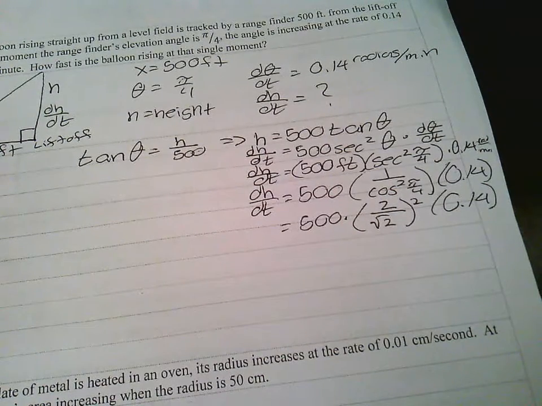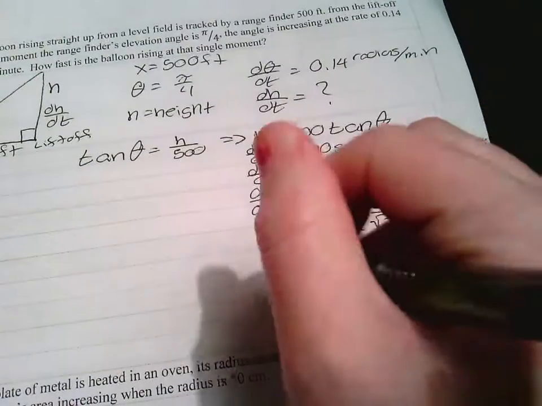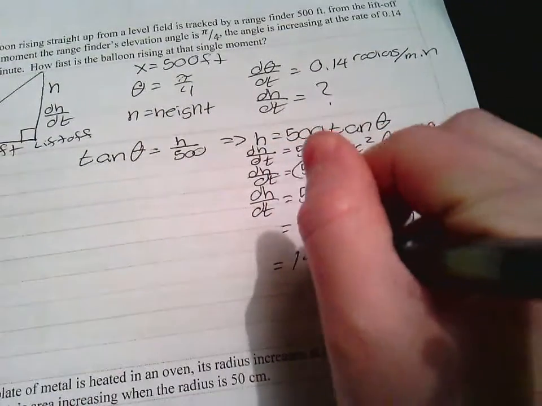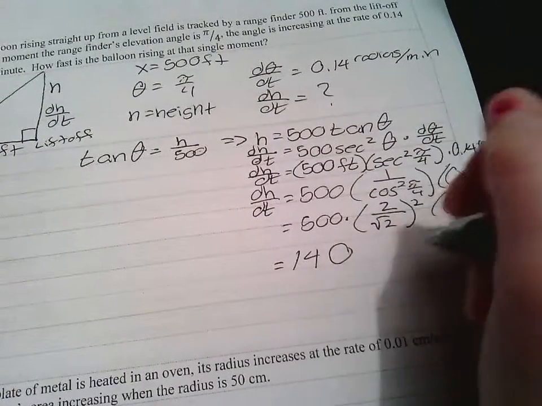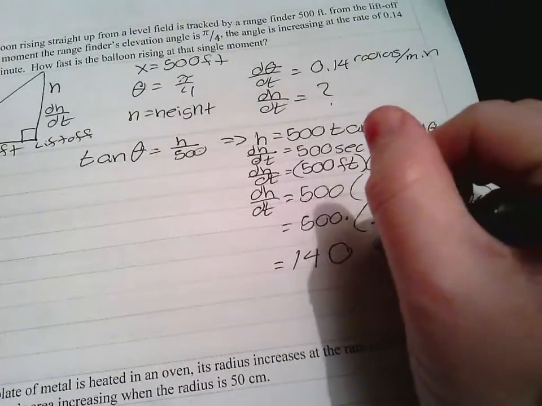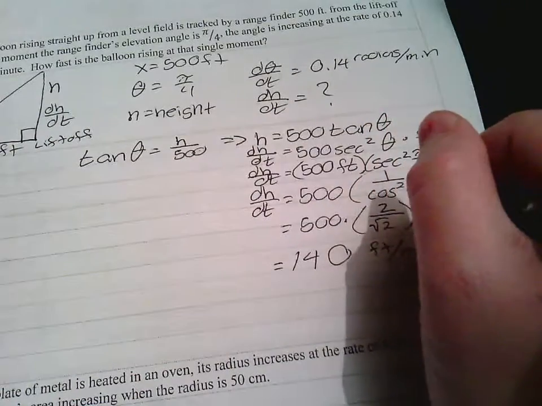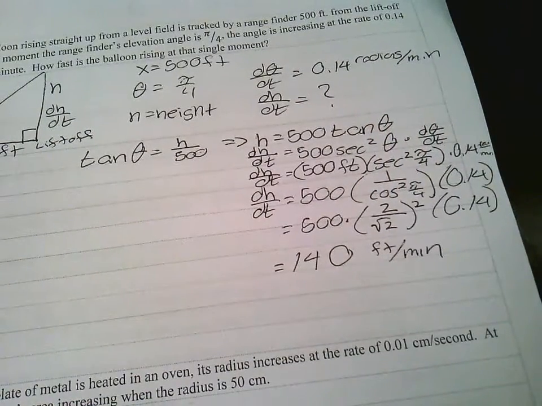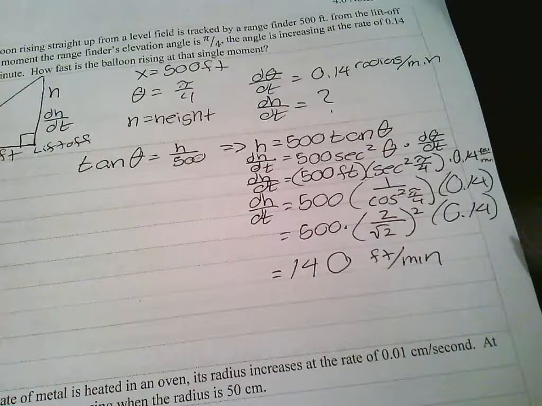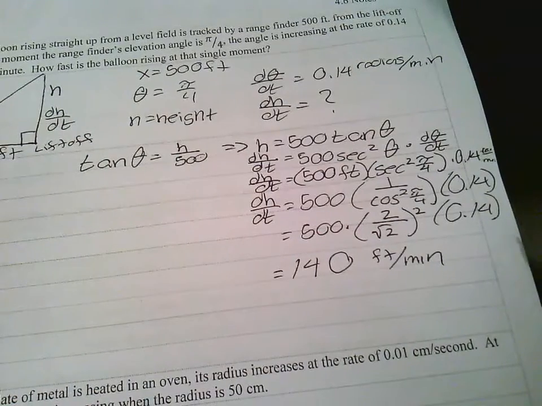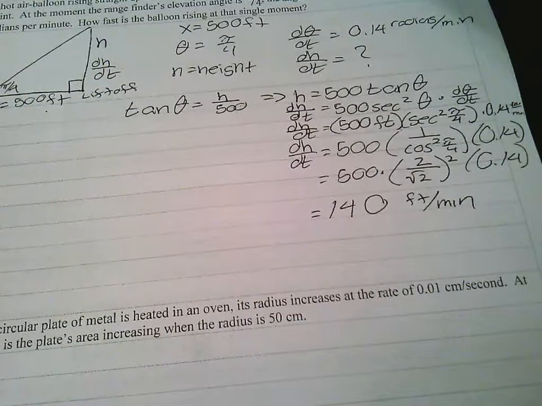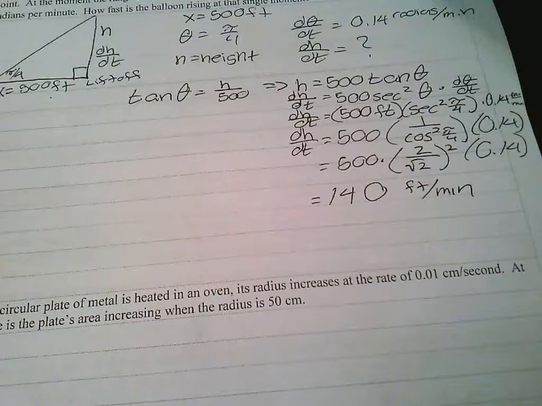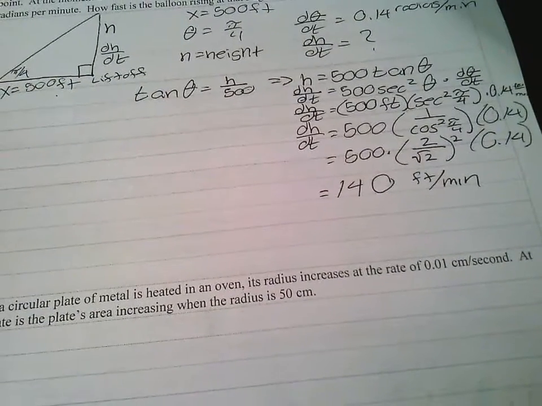That turns into 140 feet per minute. Okay, and that's how you find dH over dt. Okay, so let's keep on going.